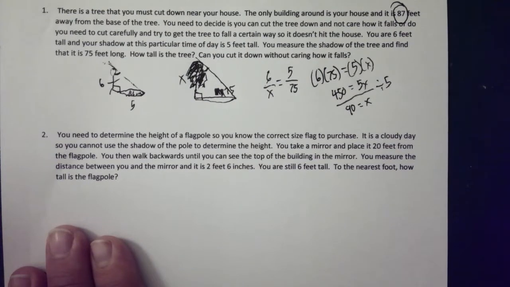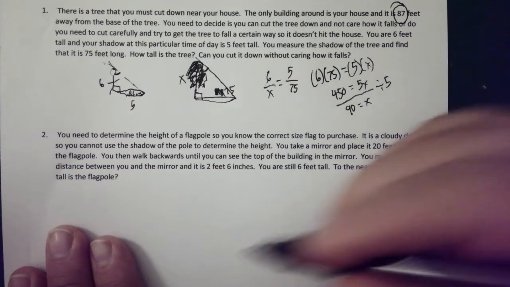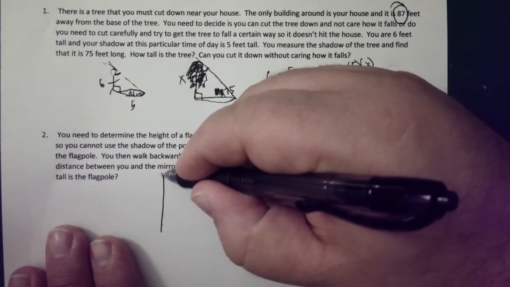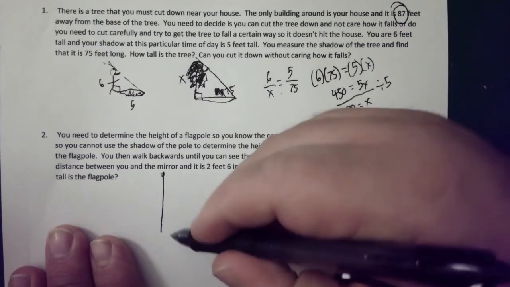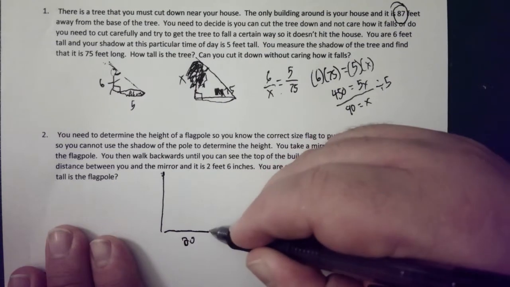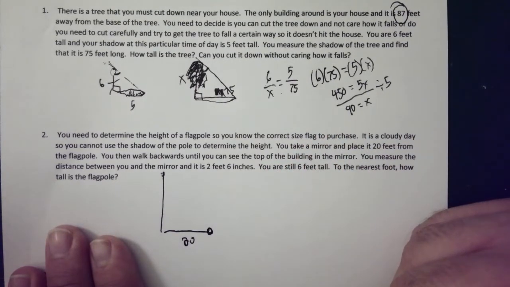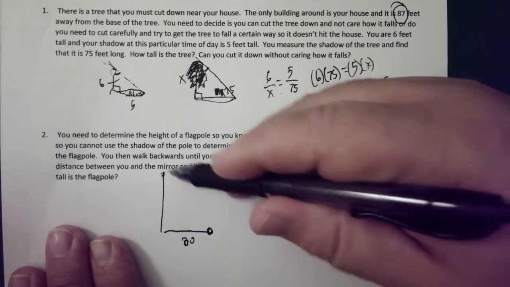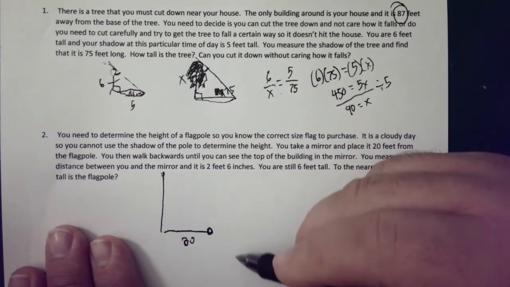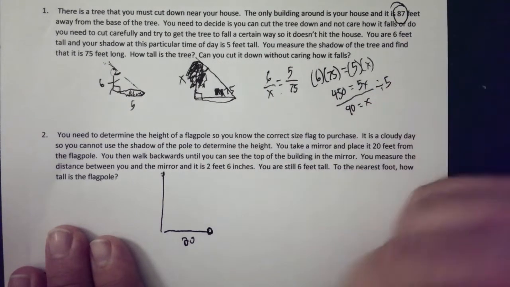So anyways, it's a cloudy day, so you cannot use the trick with the shadow that we talked about. So you take a mirror and you place it 20 feet from the flagpole. So here's our flagpole. I can draw that, a little ball on the top. You put a mirror 20 feet away. This is 20 feet, and here's the mirror. Then you measure the distance. You step backwards until you can see the top of the flagpole in the mirror. I said building earlier. It should be flagpole. Sorry.